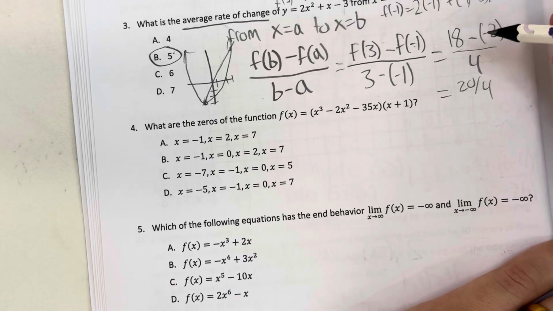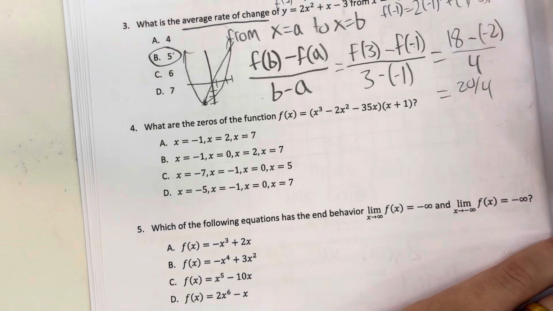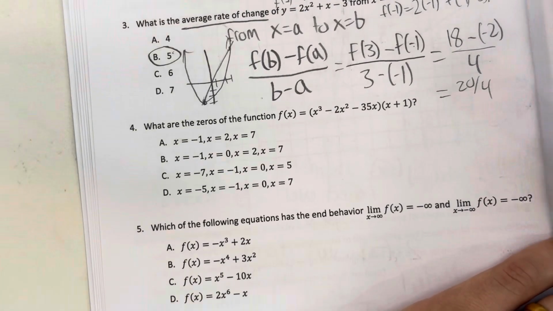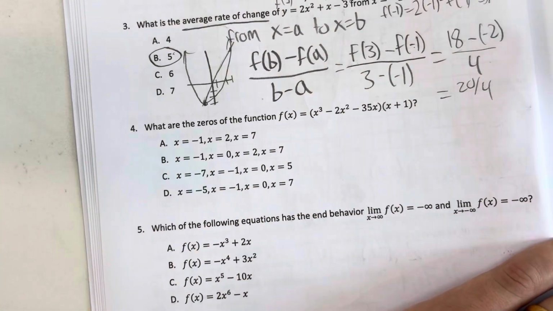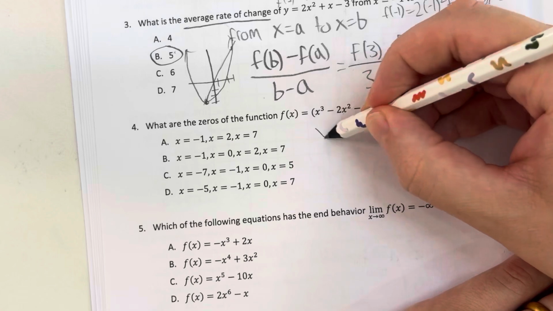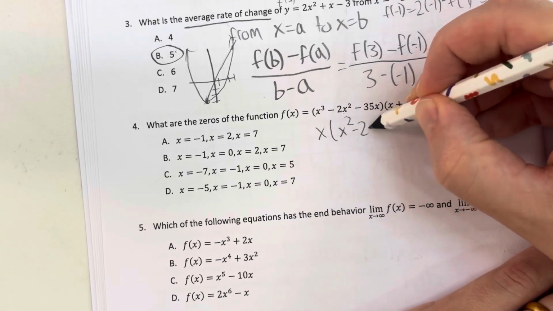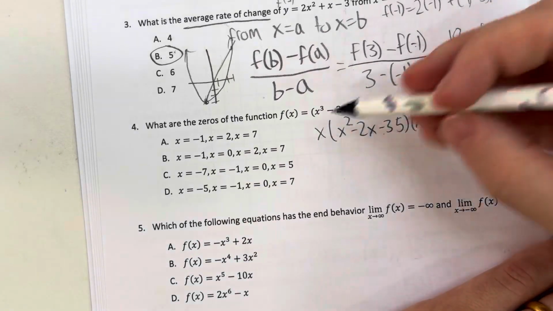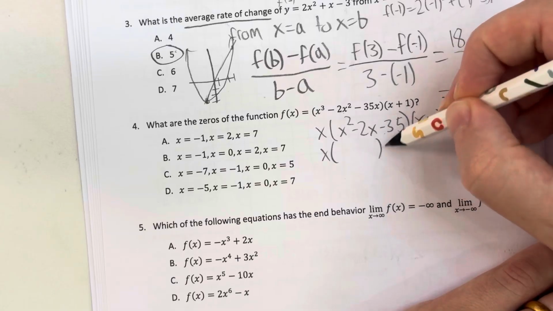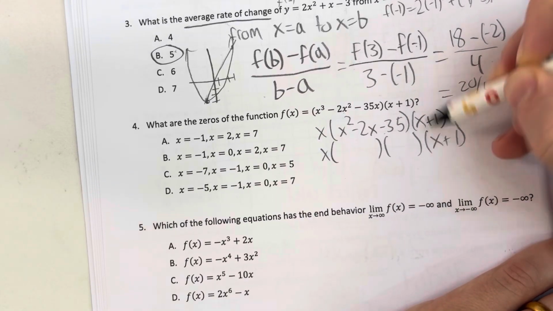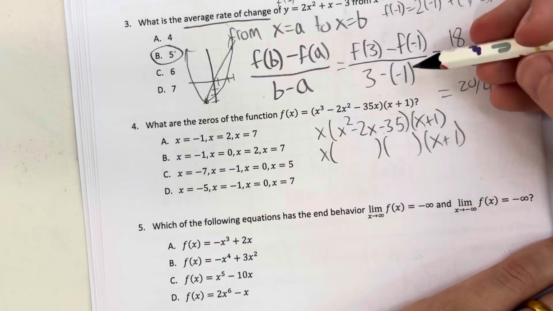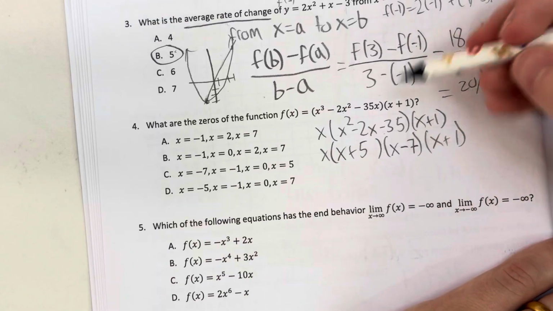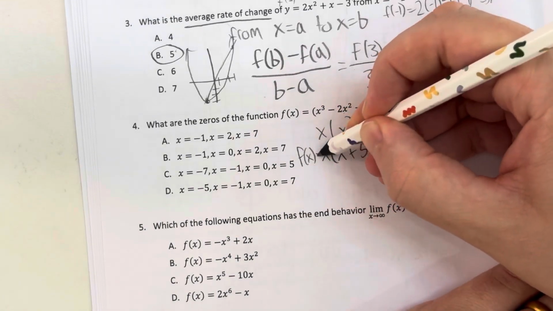Okay, what are the zeros of this function? Remember, the idea here is that to find the zeros of a function, it's best to have factored form. Here we get into the most important section of the year: factoring polynomials. So let's factor out an x. Keep this other factor like that. And now we've got algebra 1 style factoring. We want two things that multiply to negative 35 and add to negative 2. I believe plus 5 and negative 7 would do the trick. And there we go. This is the fully factored form.